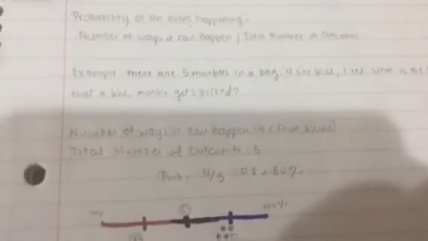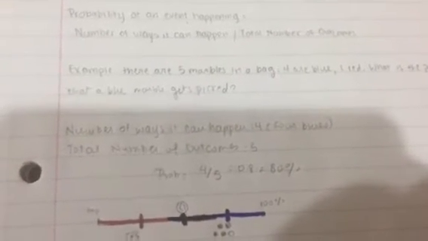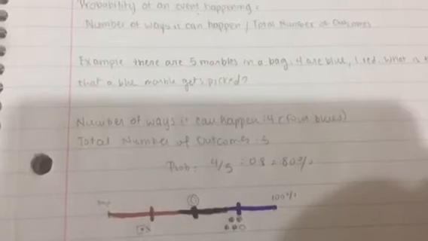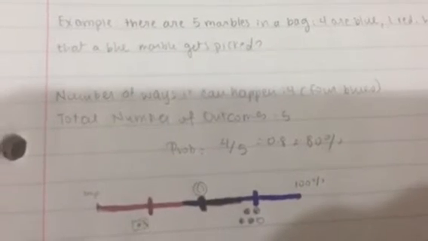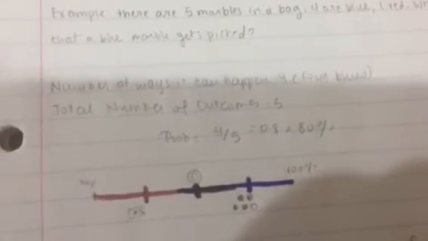And this is pretty basic, very simplistic. The number of ways it can happen is 4, and the total number of outcomes is 5. Now, the probability would translate to 4 out of 5, or 0.8, or 80%. They're all equivalent to each other.